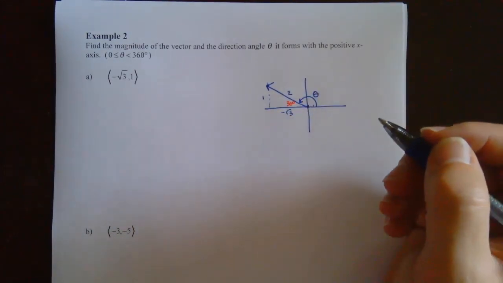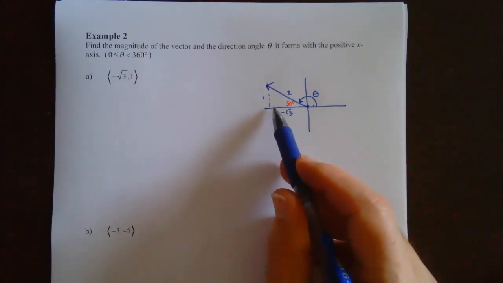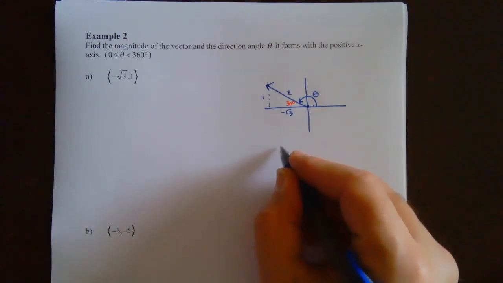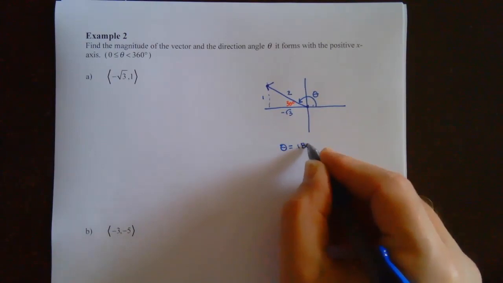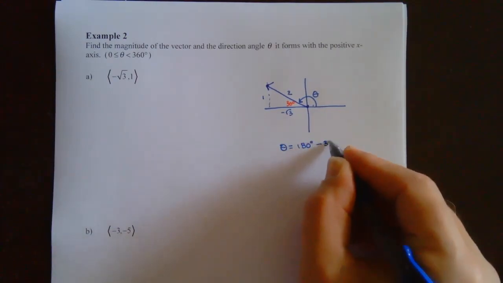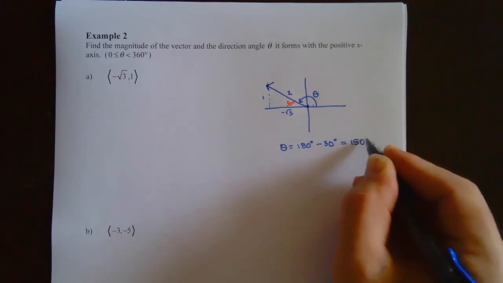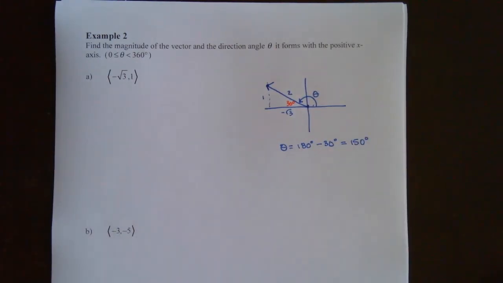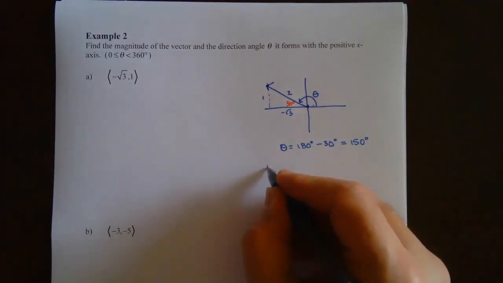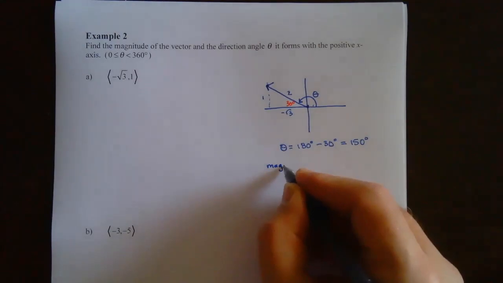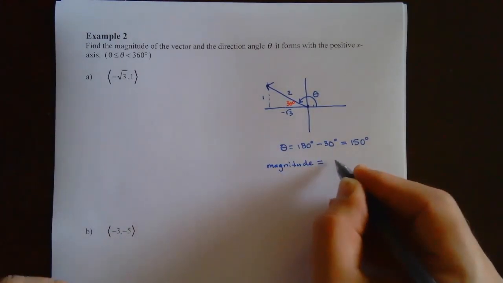Theta would be 180 degrees minus 30 degrees, which is 150 degrees. So our direction angle is 150 degrees, and the magnitude of this vector would be 2.